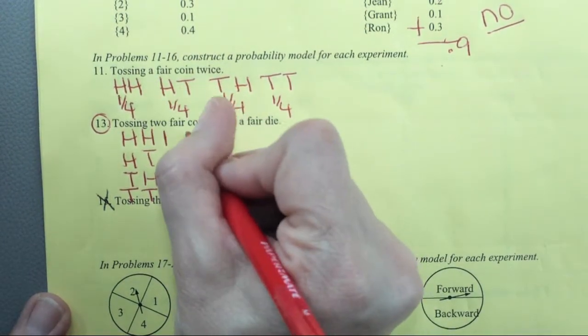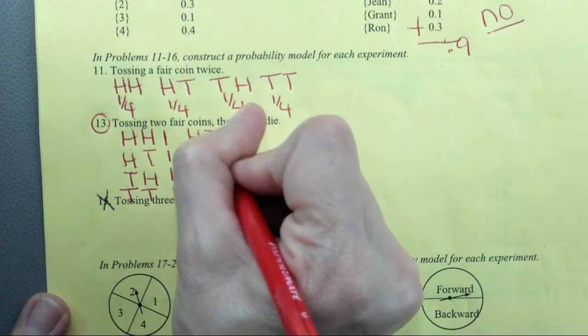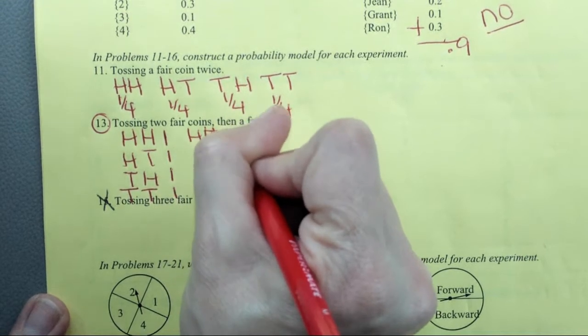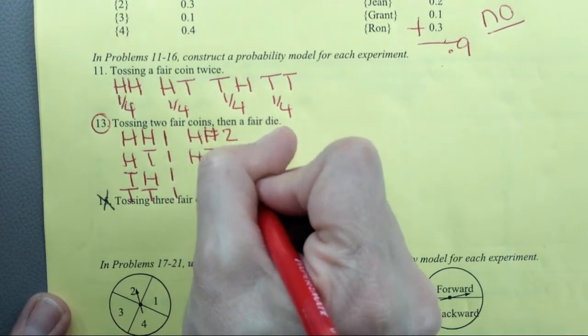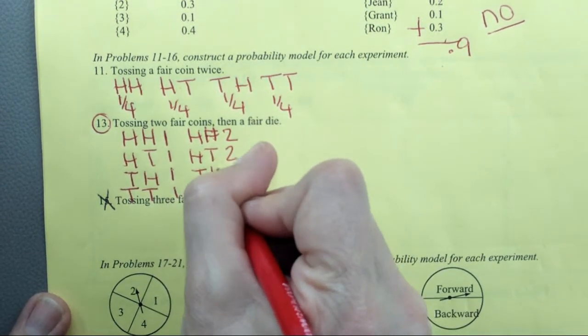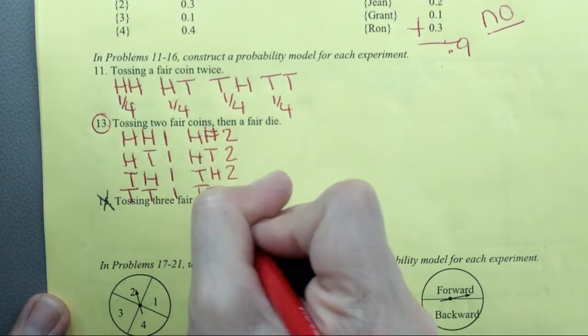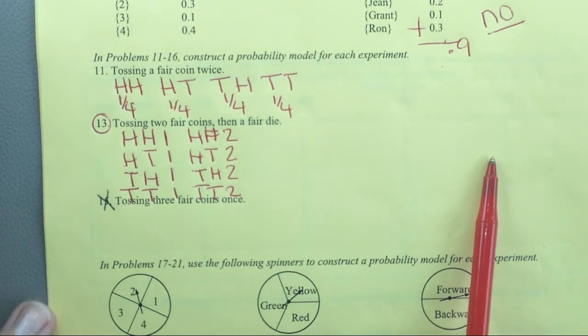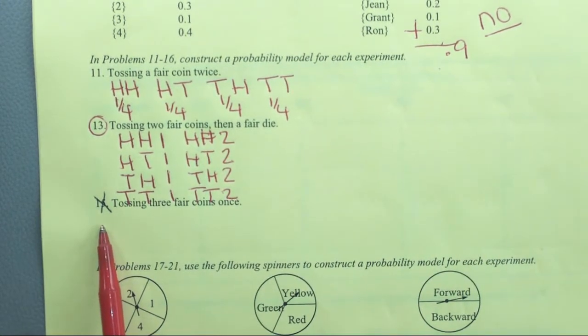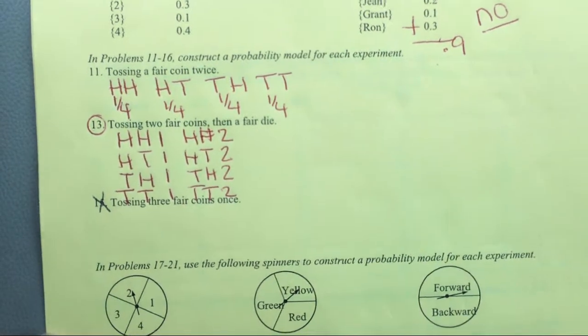Okay? Then you might get heads, heads, and roll a 2. And heads, tails, and roll a 2. And tails, heads, and roll a 2. And tails, tails, roll a 2. And I think you can see the pattern. So just extend this pattern out and finish it up. I'm going to go ahead and get rid of 15. Doing this twice is plenty.